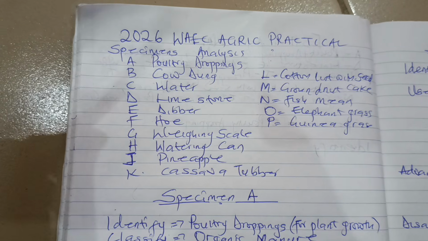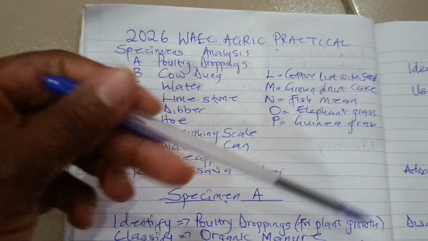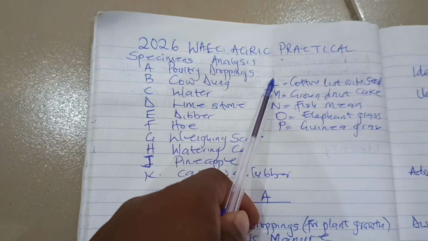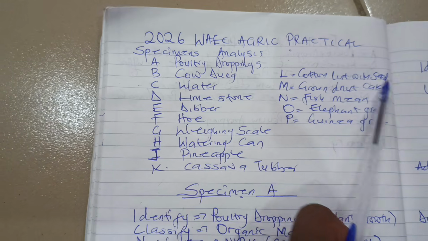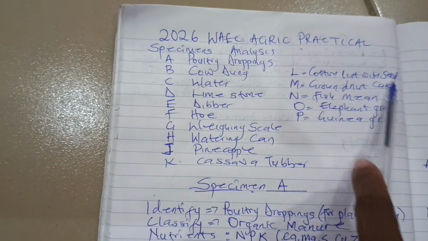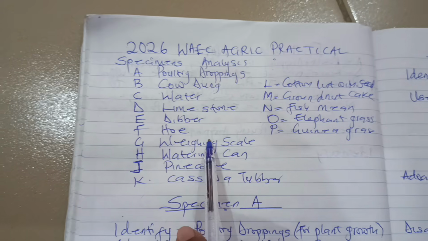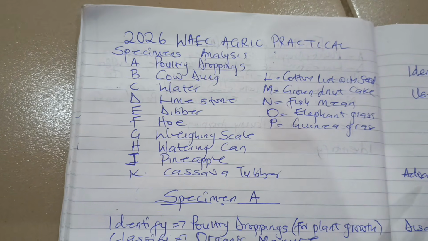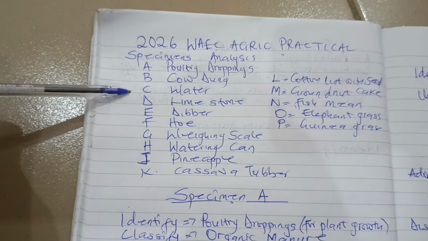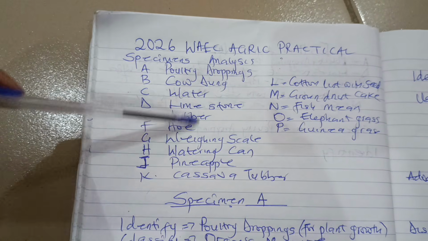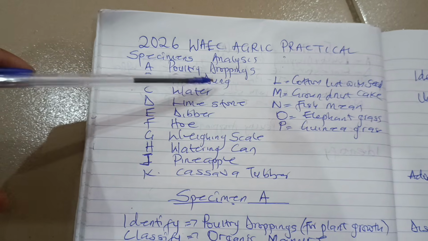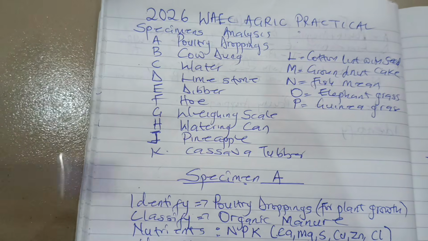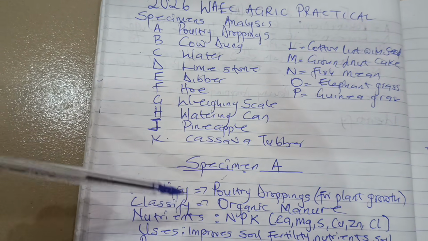Without further ado, let us analyze some of the questions you are likely to encounter on the day of your practical happening in June 2026, right? So I've already highlighted these are the likely specimens that you should get familiar with. Okay, they are going to be labeled with alphabets, and then it's your duty to identify them and label them, tell their names. Okay, so for this, I'll be handling the specimen A.